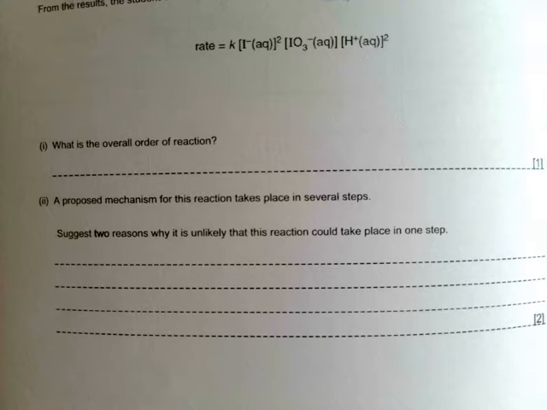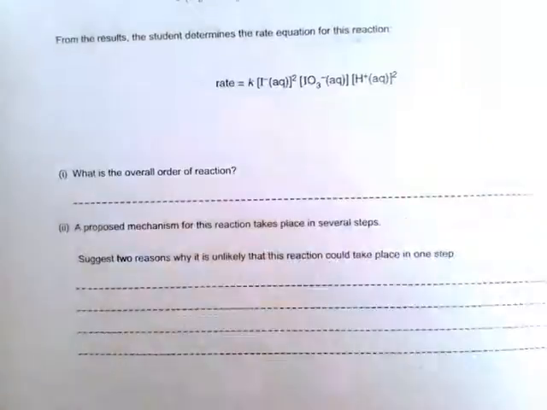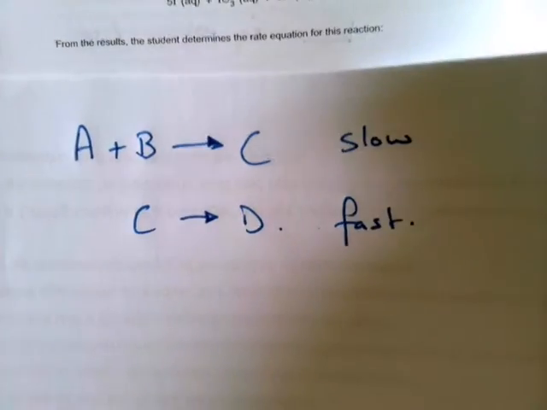Now, where you would get the second mark, it's actually quite subtle, and it discriminates well in terms of, if you get this question right, you're likely to get a very, very good mark in the exam. So what I'm going to do is, because this is quite a complicated example, I'm going to give you a more simple example. All right.